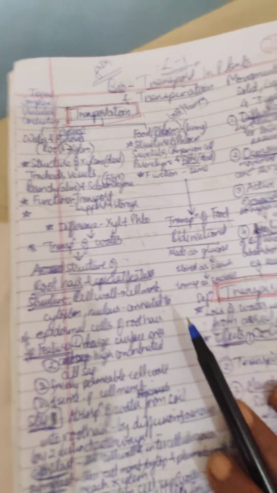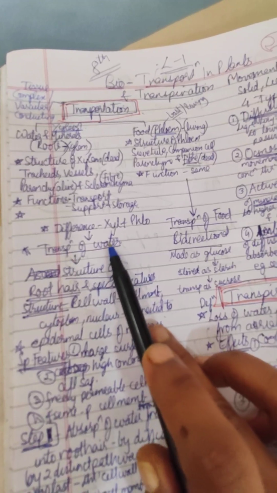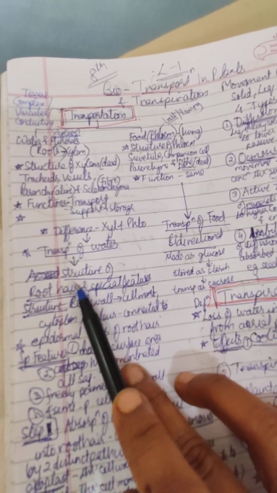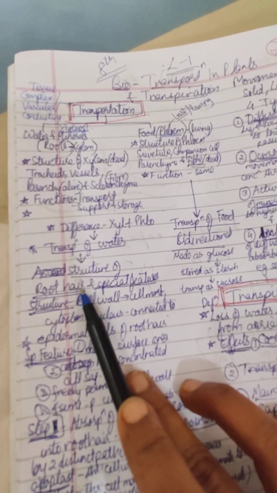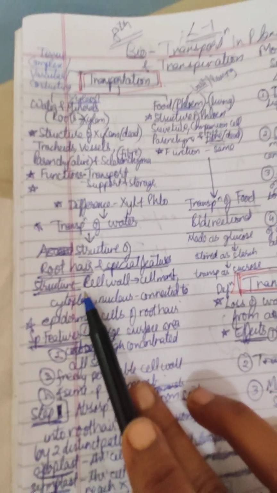Now let us go to transportation of water. You all know that for transportation of water, first the water should be absorbed. So for that you should first understand the structure of root hair, which is the source of absorption of water. Directly roots don't absorb. Root has parts called root hair. So let us see its structure.